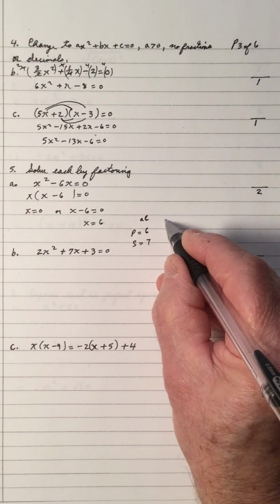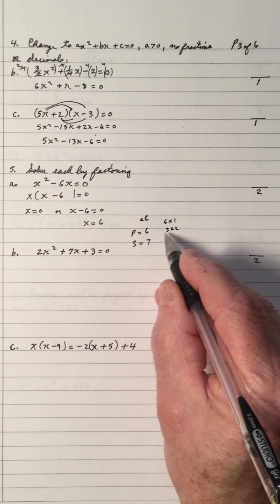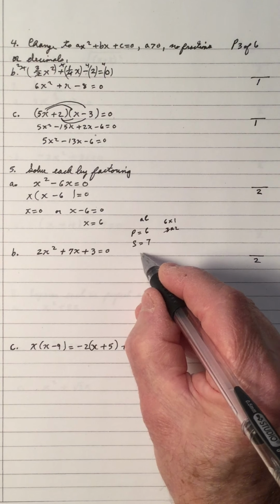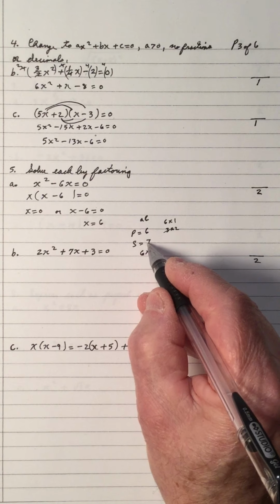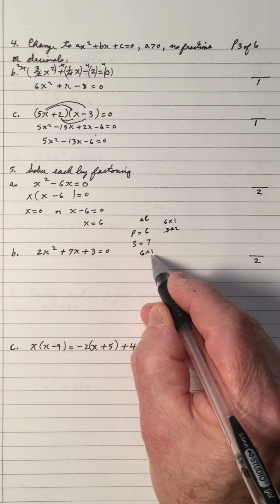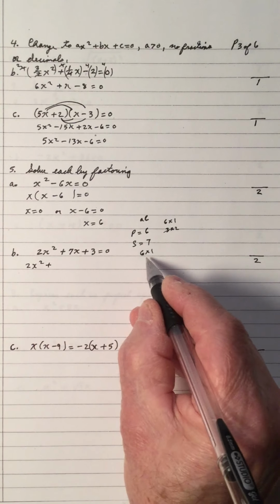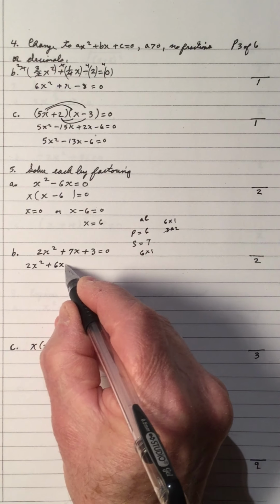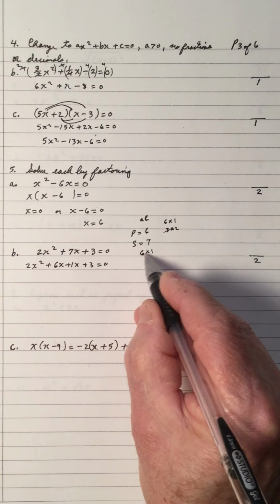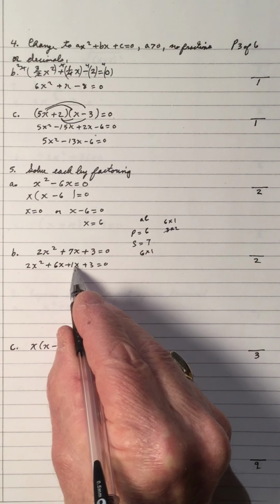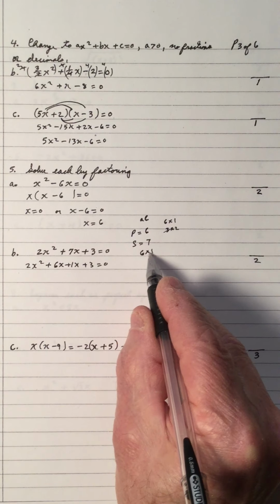So what are the factors of 6? 6 times 1 or 3 times 2. Which pair of factors gives me a 7? 6 and 1. And notice the product is positive and the sum is positive, so the two numbers are 6 and 1. So what we do, we split the 7x into these two, which is a 6x plus 1x. So these two factors go in here and add together to give you the 7x. So an x goes with each of these factors.